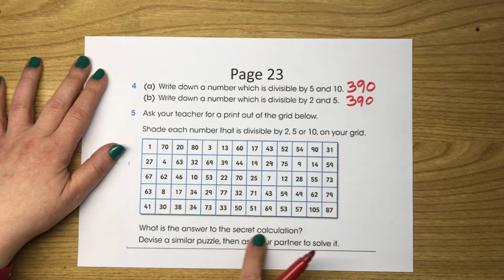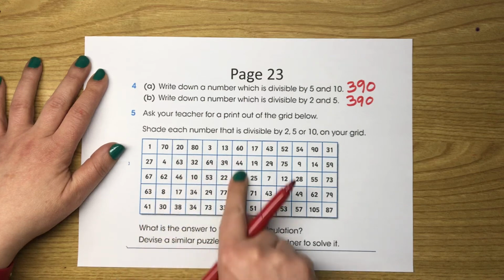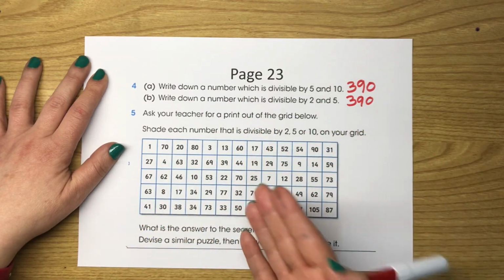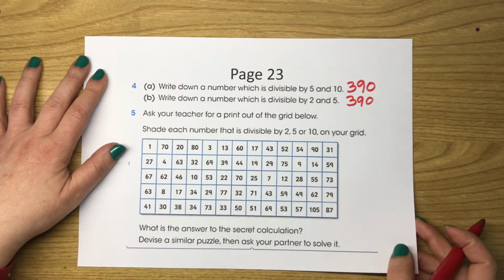There is a secret calculation here. So there is a question after shading the bright numbers here. There is a hidden question. Give me its answer. Okay? Have fun.